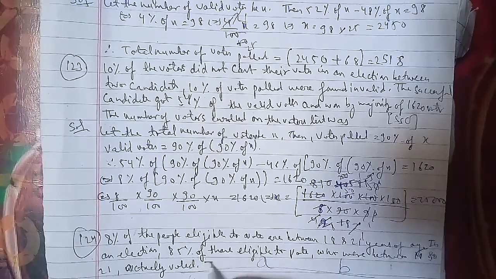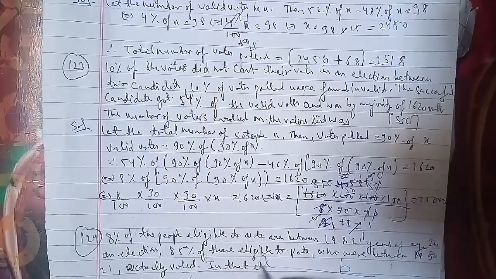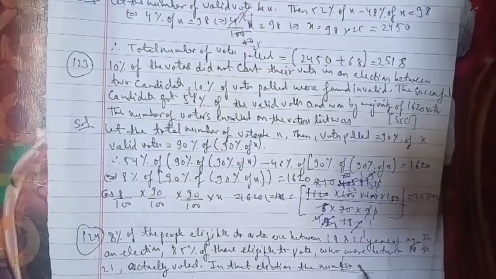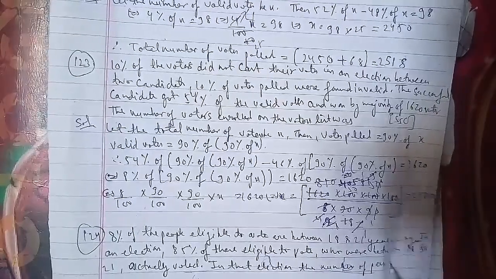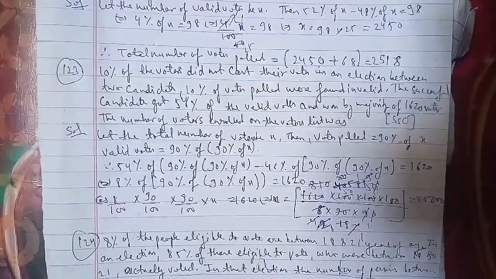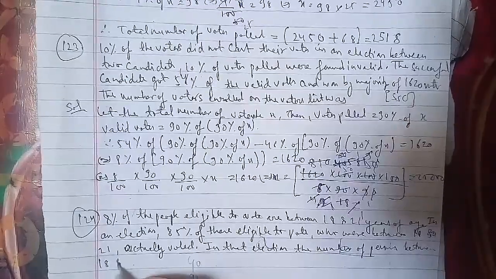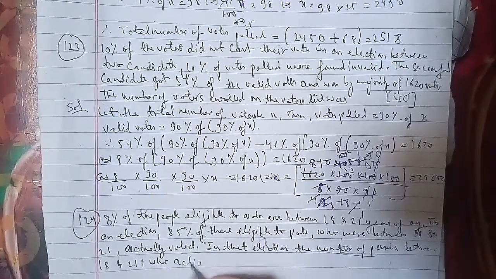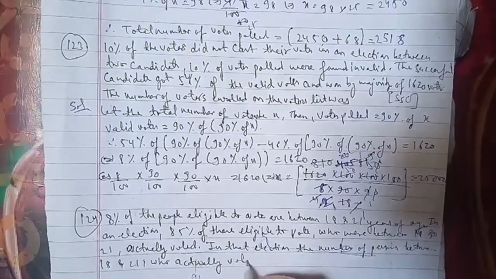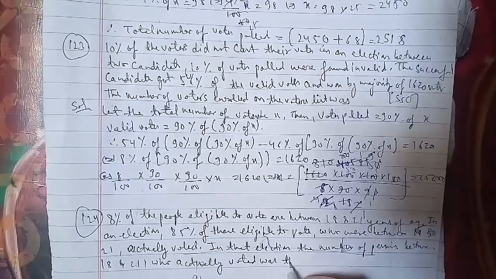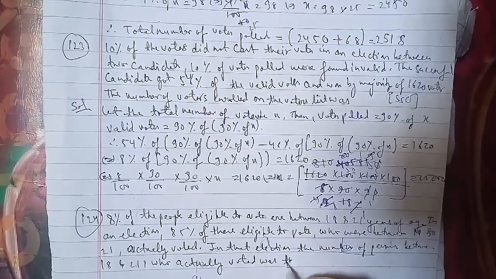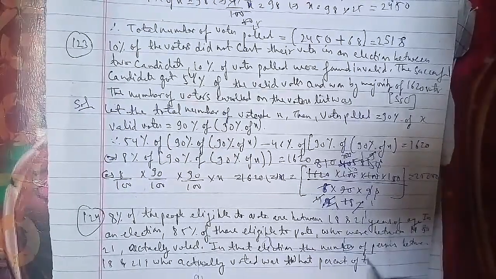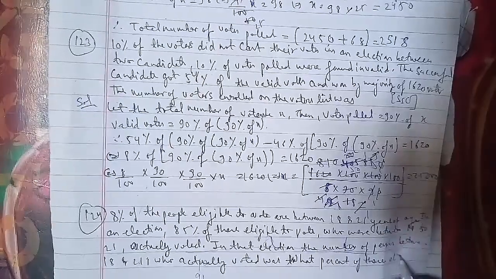The number of persons between 18 and 21 who actually voted was what percent of those eligible to vote?